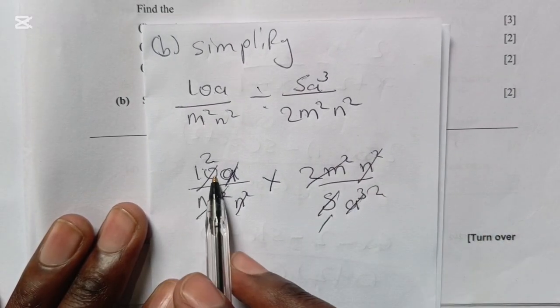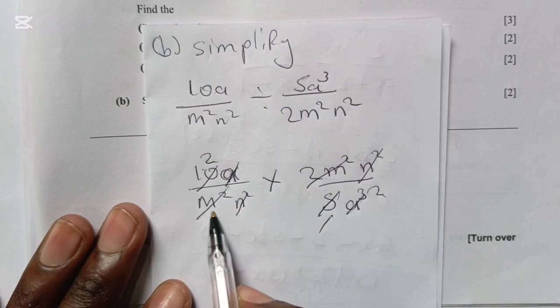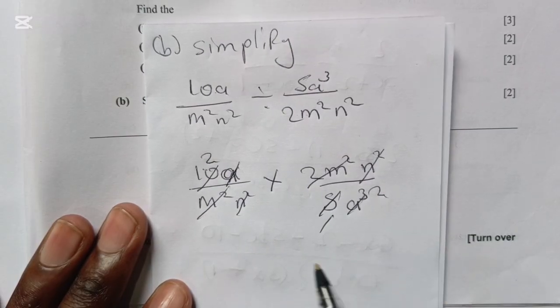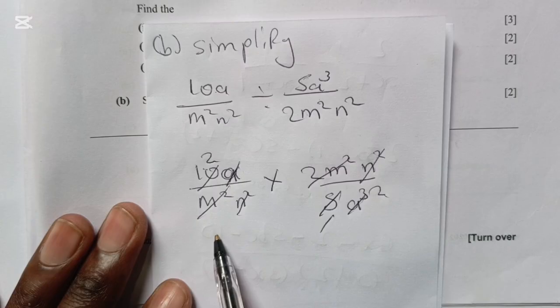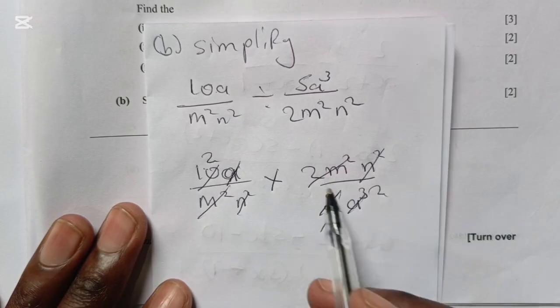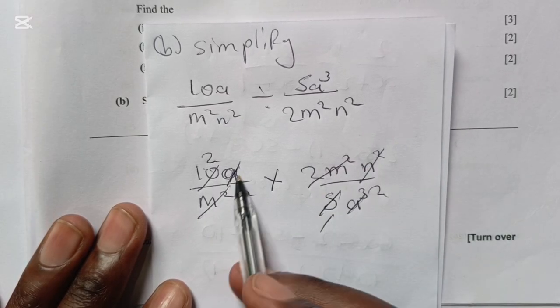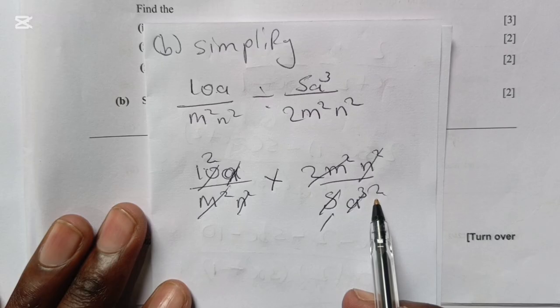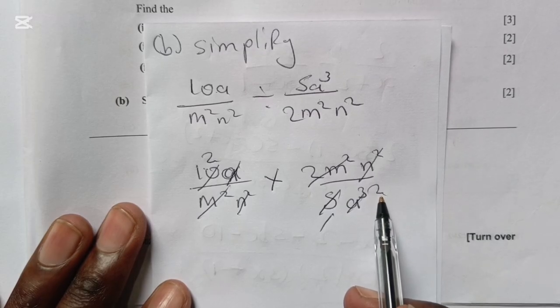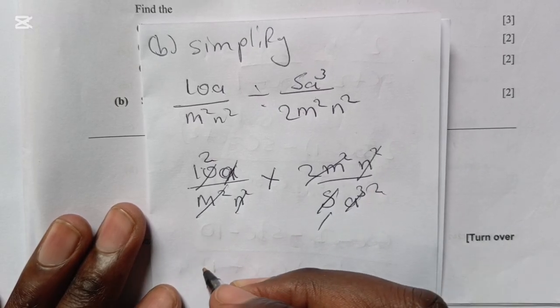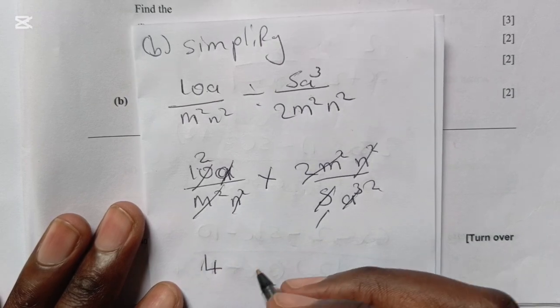So we're going to multiply this with everything here and this with everything here, okay? m and m go, n and n go, a and a, so we have 2a there, okay? We have 2a there.